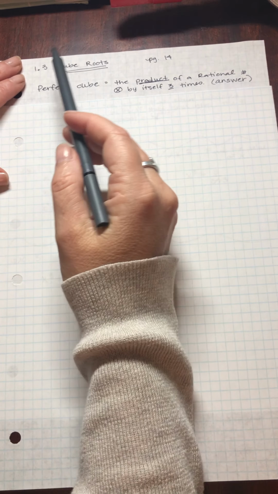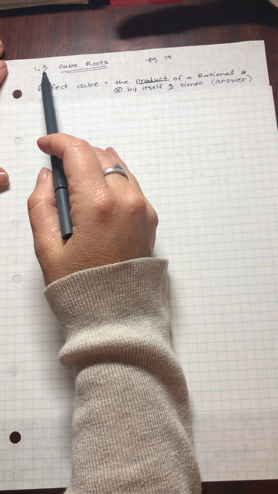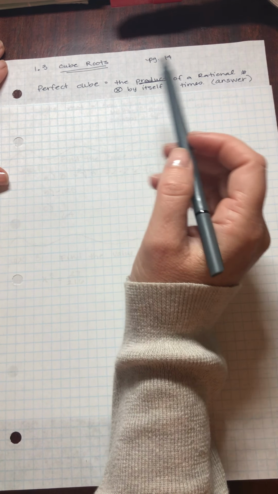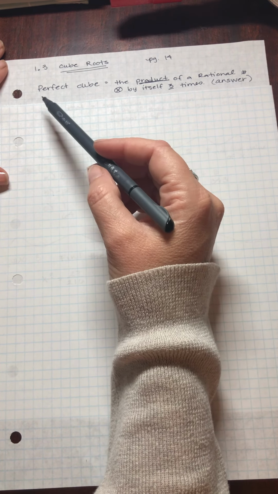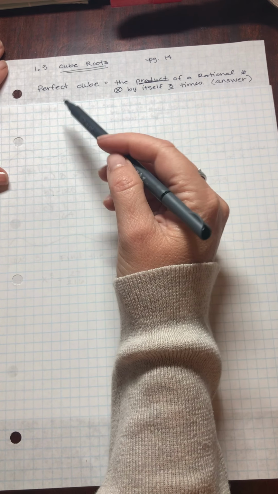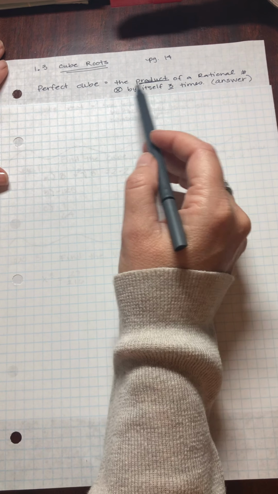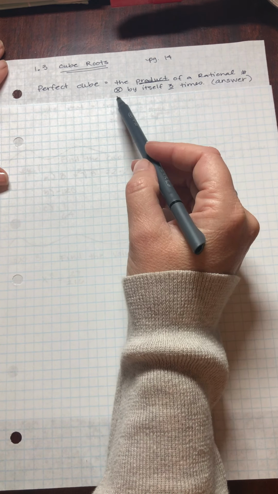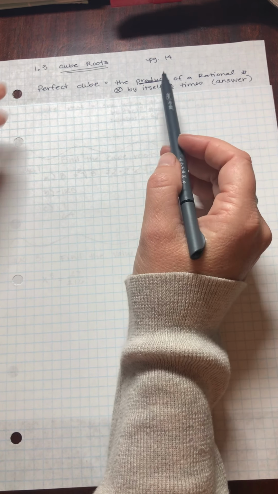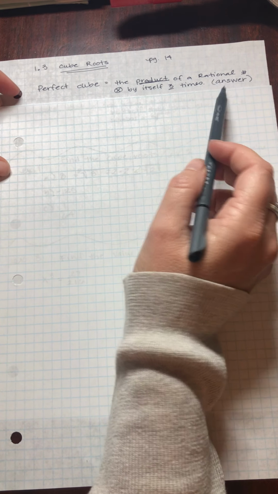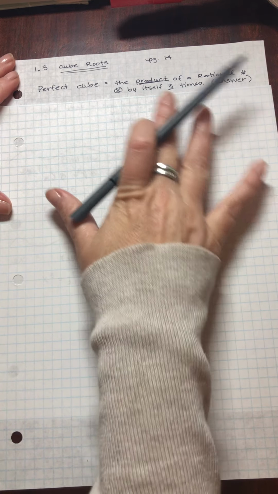Hey, 8th grade. Today we're moving on to Chapter 1, Section 3, which is on cube roots on page 14. Yesterday we were working with square roots and squares, and today we are moving on to cubes. So a perfect cube is the product of a rational number multiplied by itself 3 times. Remember that product means answer, right? So you're thinking of the answer.